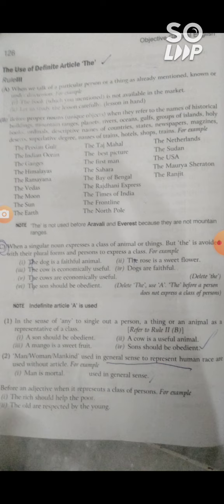Man is mortal means no need to use any articles here. Okay, you use the general sense. When you use the general sense, man, woman, or mankind, no need to use any articles. That is important here. Yes, before an adjective, when it represents a class of a person.